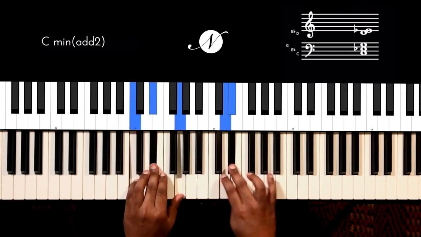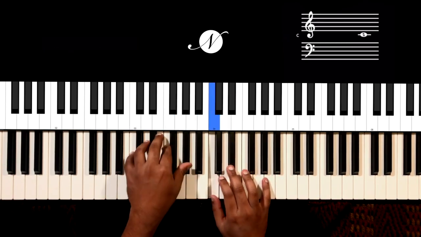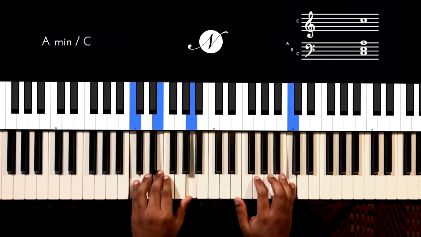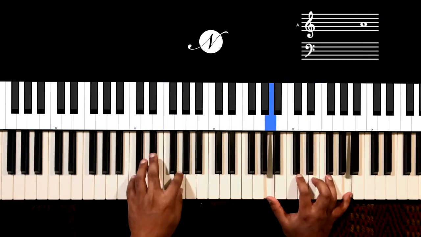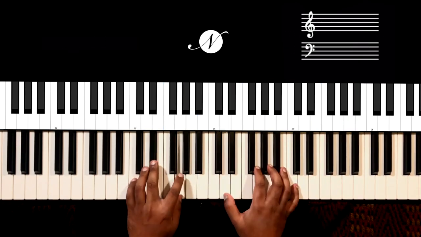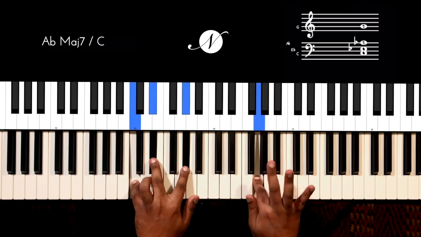Minor, C minor, my F minor, A flat back.